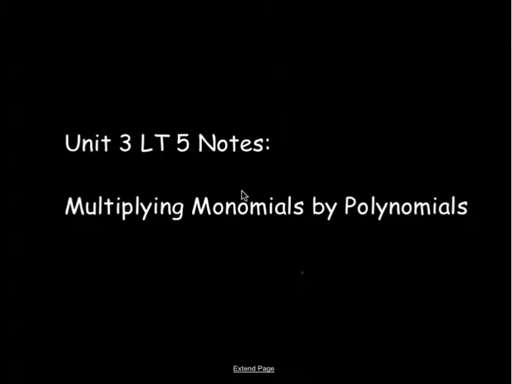By polynomials. This is actually going to require stuff we have learned for the past 2 to 3 note sheets. So we're going to take a lot of ideas and combine them together on this note sheet today. So let's go ahead and take a look at that.